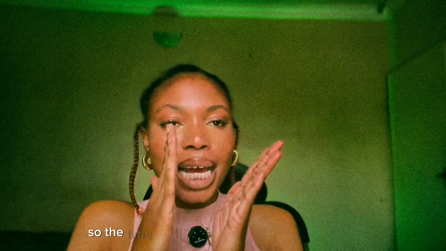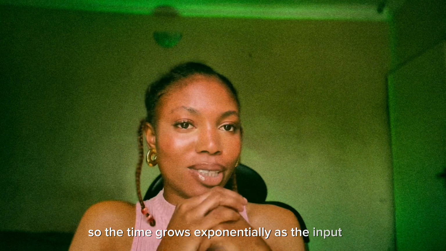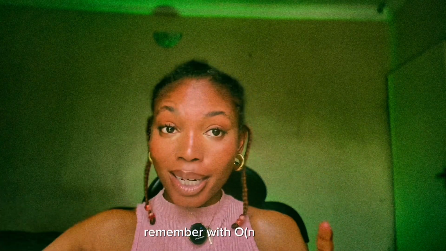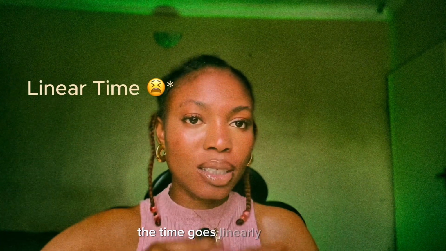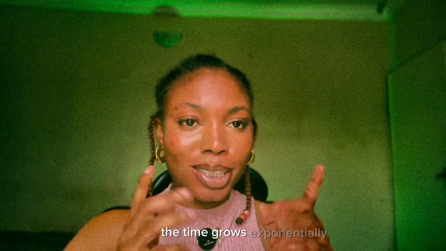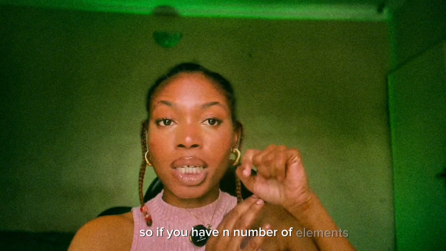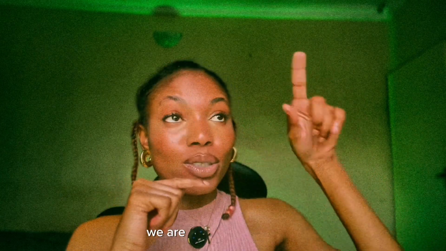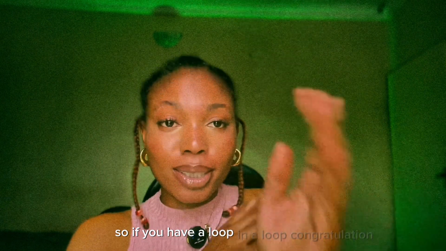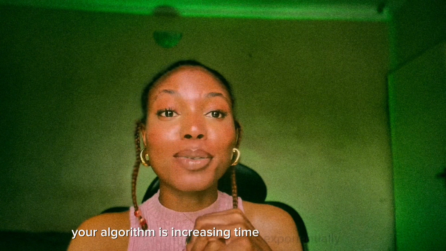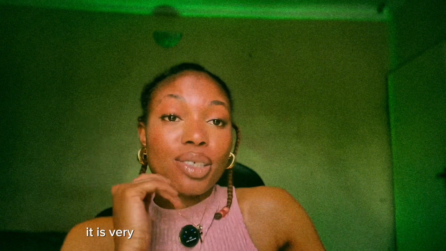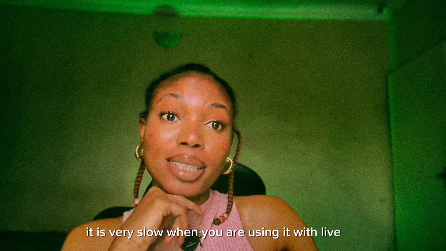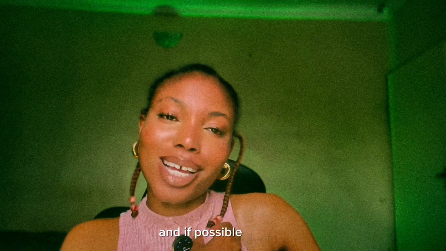So the time grows exponentially as the inputs increase. Remember, with O of n, the time goes linearly. But in this case, the time grows exponentially. So if you have n number of elements, you are doing n times n number of operations. Remember, we have 100 guests, we are doing 10,000 comparisons. So if you have a loop in a loop, congratulations, O of n raised to power 2. Your algorithm is increasing time exponentially. Performance is very slow when you are using it with large data inputs. And if possible, avoid it.